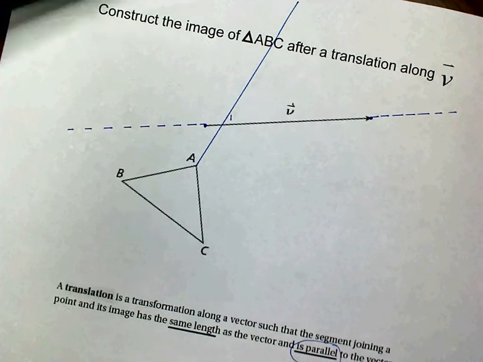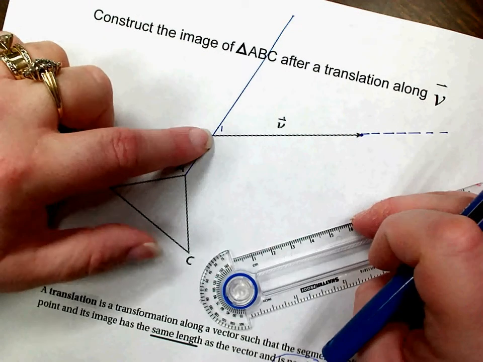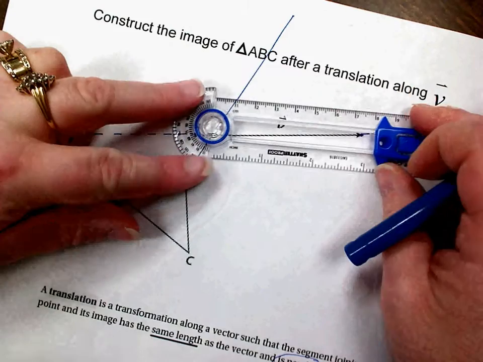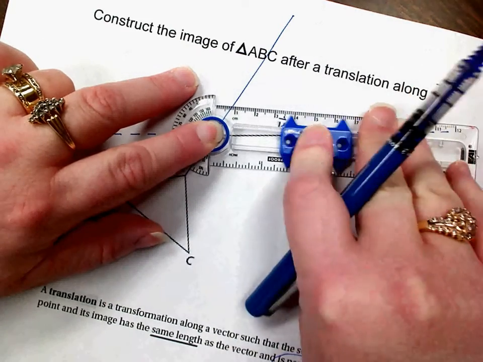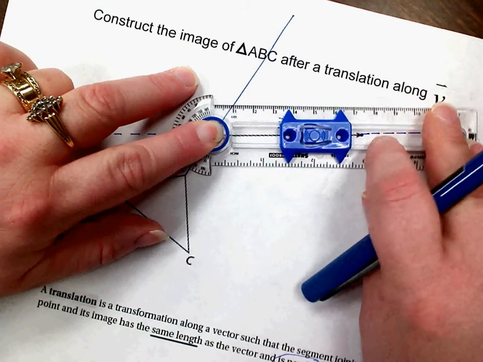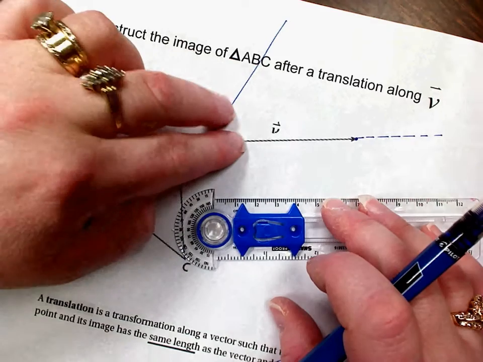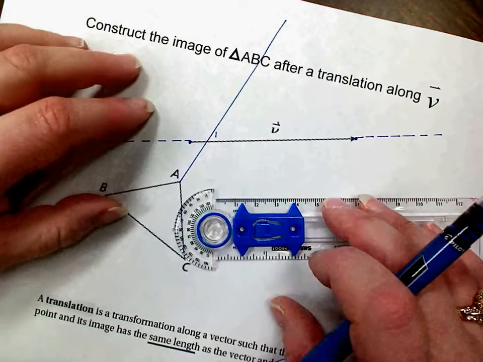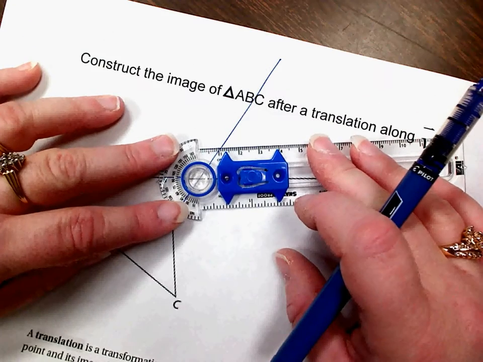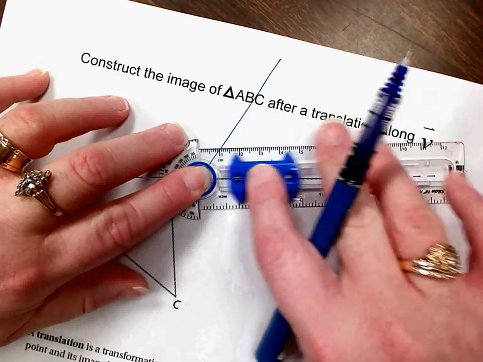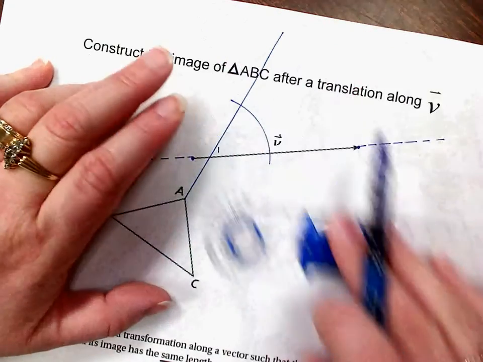So the steps for the construction that we've done before: put the point of your compass on this vertex of angle 1. Choose a setting on your compass that will allow you to make an arc through your angle in 2 places on both sides. Remember, don't use the smallest setting because later we're going to go and measure the distance between these intersections, and if you use the smallest setting, you're not going to be able to measure that with your compass. So make sure you don't use the smallest setting. So you just want to be able to go through both sides of that angle, like so.